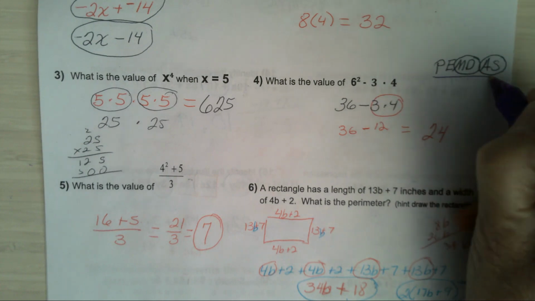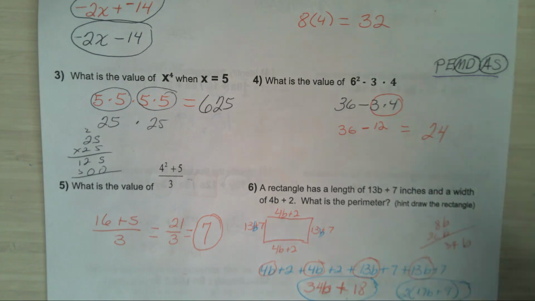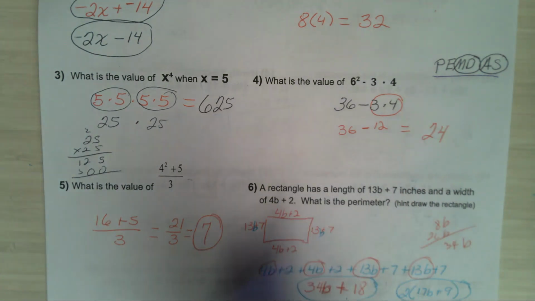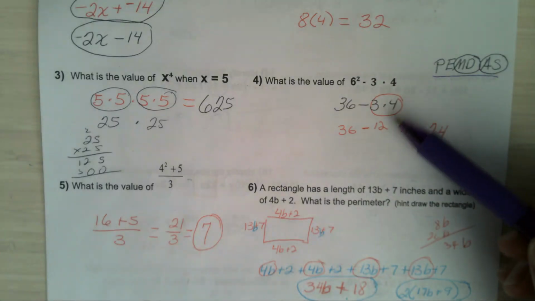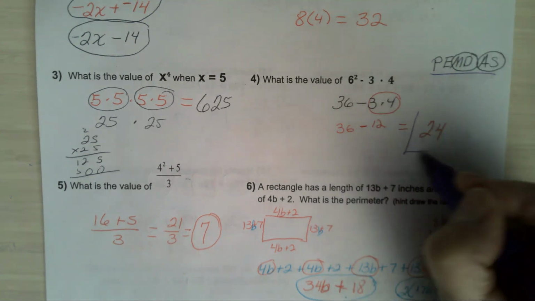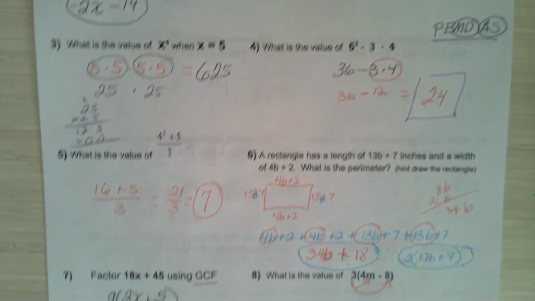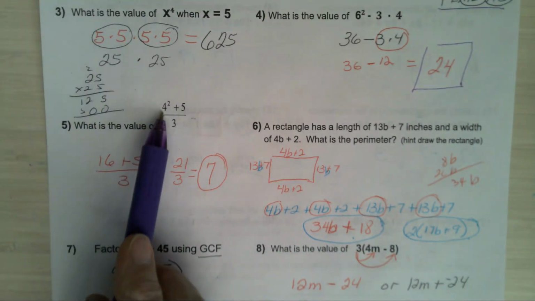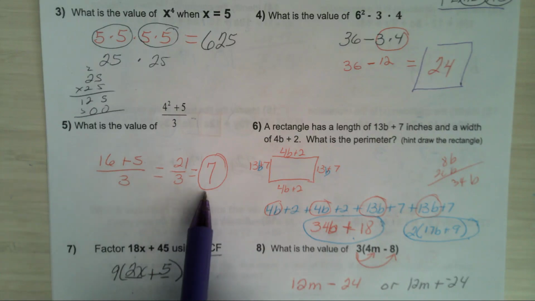Remember the rules of PEMDAS. You're going to do your exponent first. 6 to the 2nd power is 36. Then you do 3 times 4. 3 times 4 is 12. Finally, you do the subtraction piece. 36 minus 12 is 24. So the answer to number 4 should be 24. Problem number 5. 16 plus 5 is 21. Divided by 3 is 7.